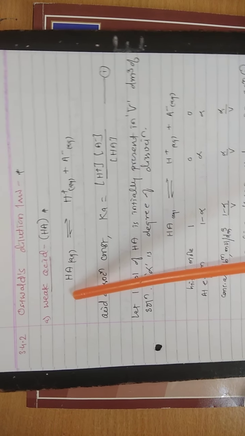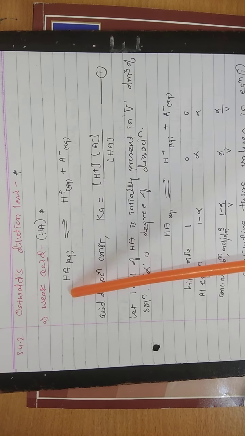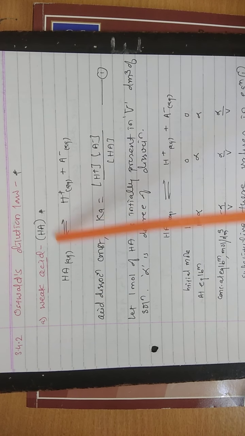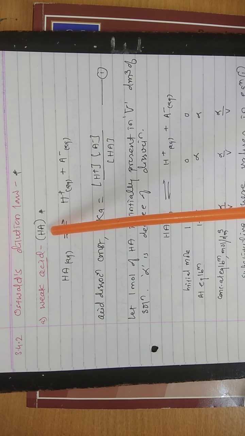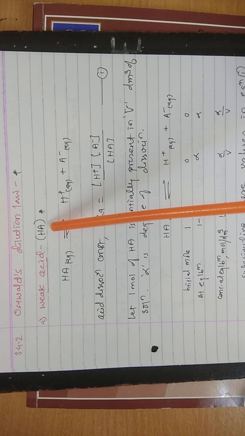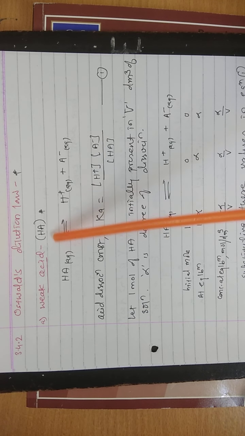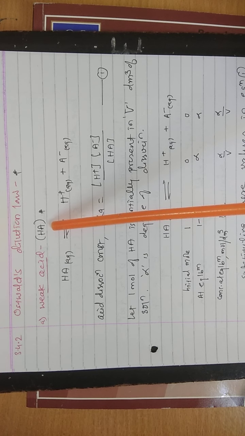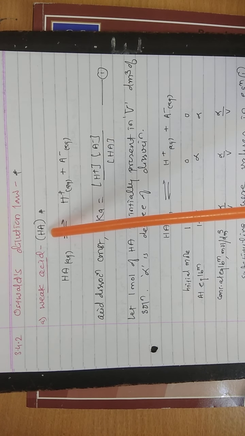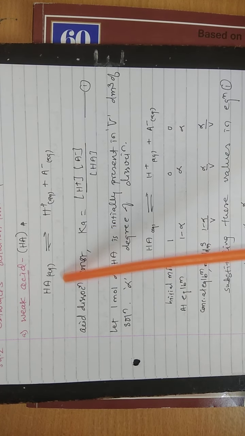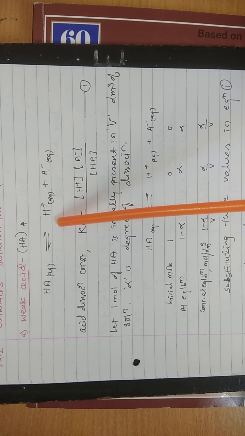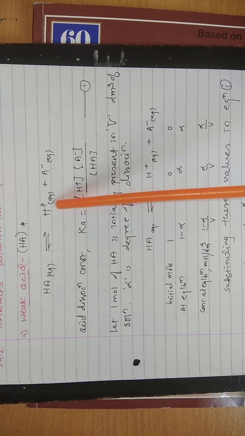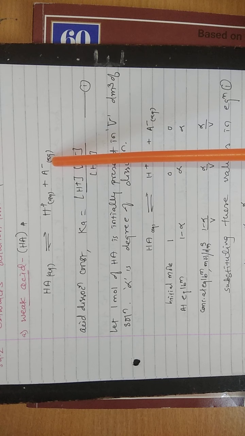Okay, now here let us derive Ostwald's dilution law for the weak acid HA. HA is the general representation of a weak acid, which contains a hydrogen atom or H plus ion. Now HA as usual dissociates partially to form H plus and A minus.